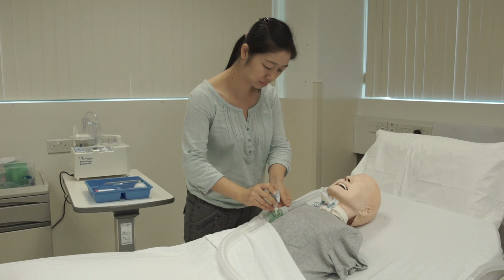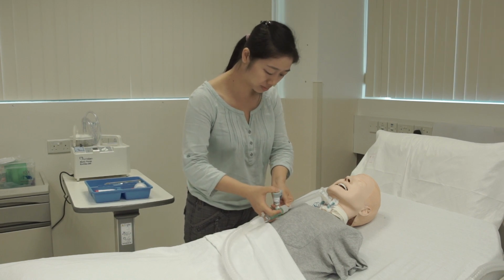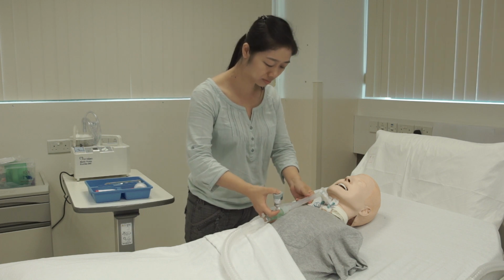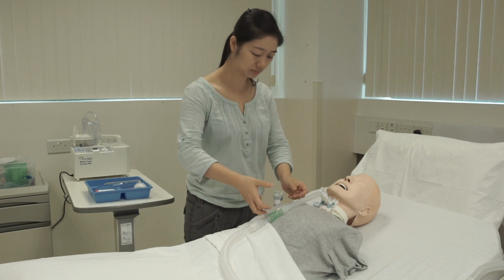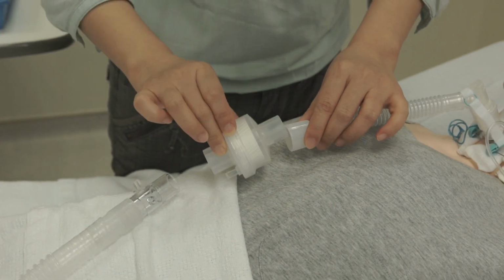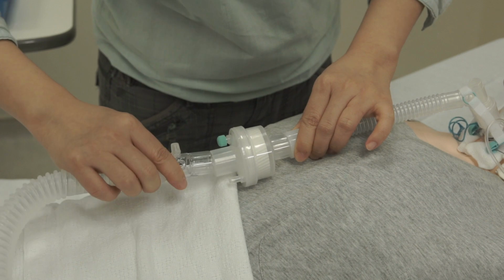If the patient can coordinate, ask the patient to breathe in and puff the inhaler at the same time. Otherwise, puff the inhaler when the ventilator delivers air. Remove the connector and replace it with HME.